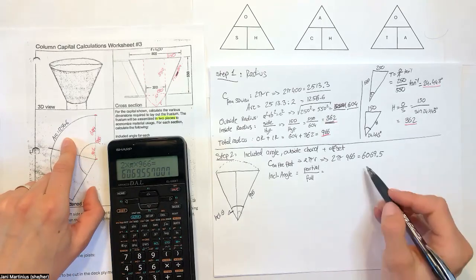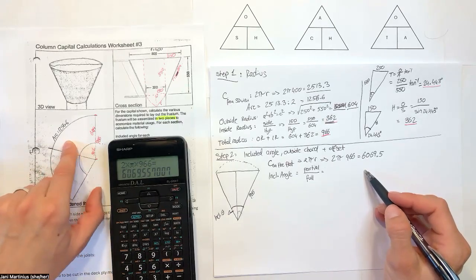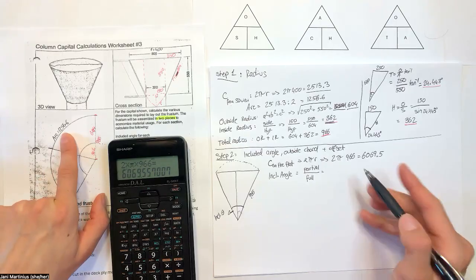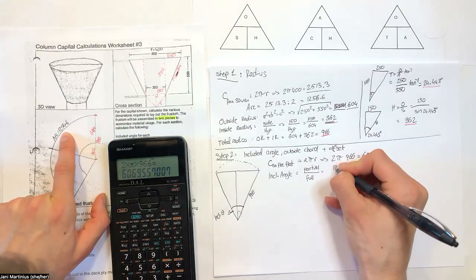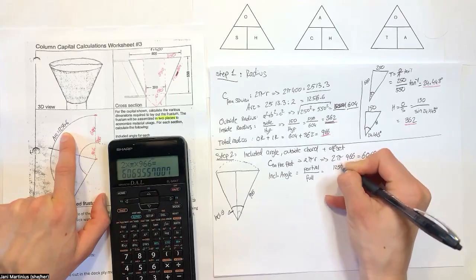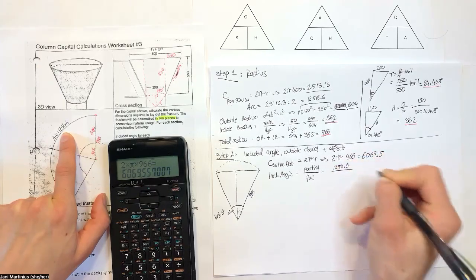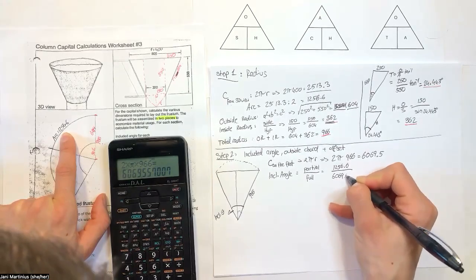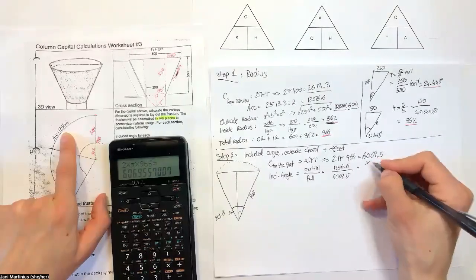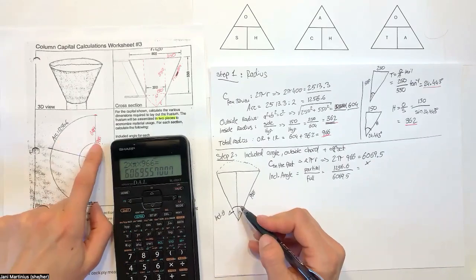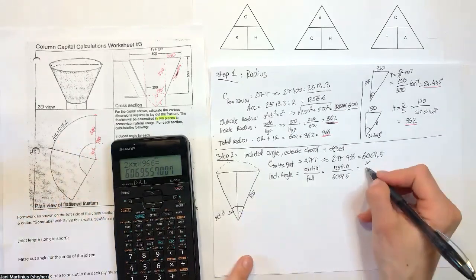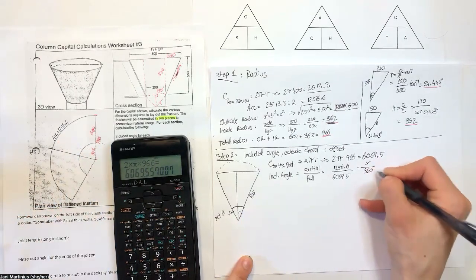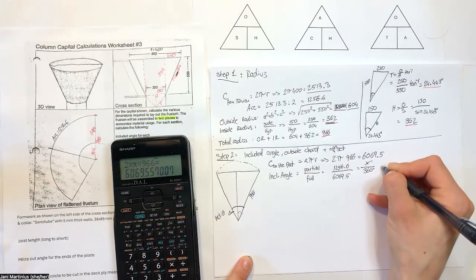And then we're going to do the same on the other side with the degrees of a circle. So arc length, 1256.6 over the full circumference. We want to find the included angle, right? The angle of one segment. And we know that one circle has 360 degrees in it.